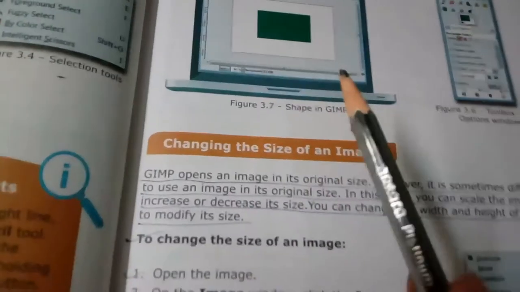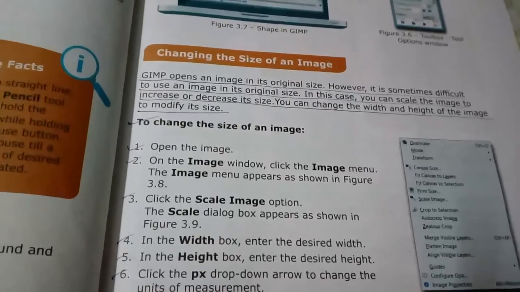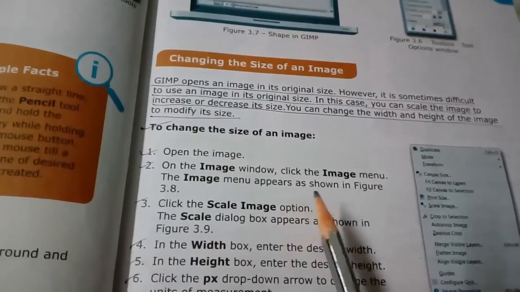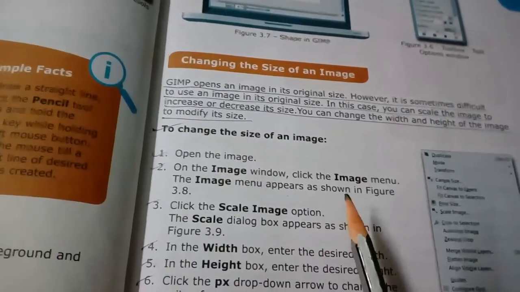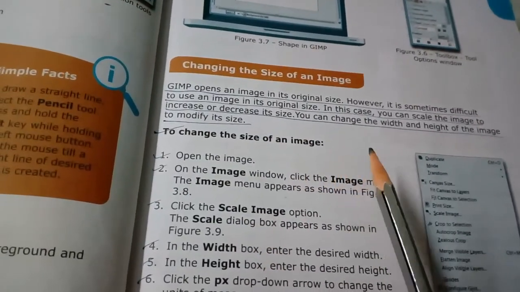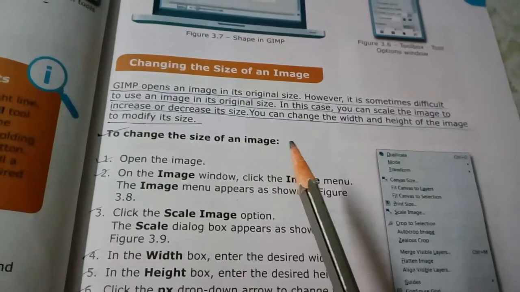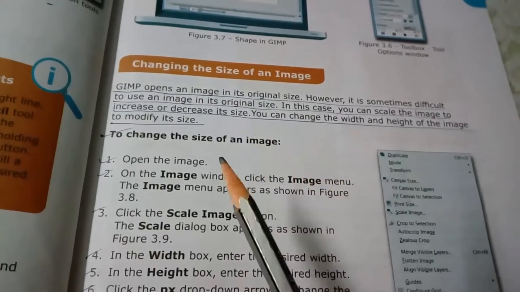Now changing size of the image. That means you have made this size, but you want to make it bigger or smaller. What to do? GIMP opens an image in its original size. However, it is sometimes difficult to use an image in its original size. In this case, you can scale the image to increase or decrease the size. You can change the width and height of the image.